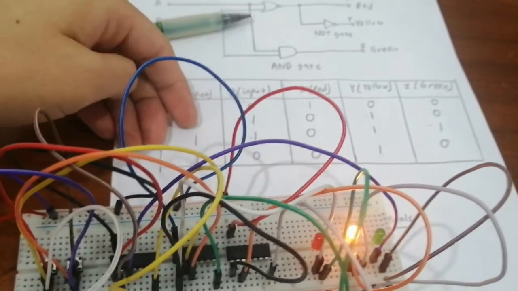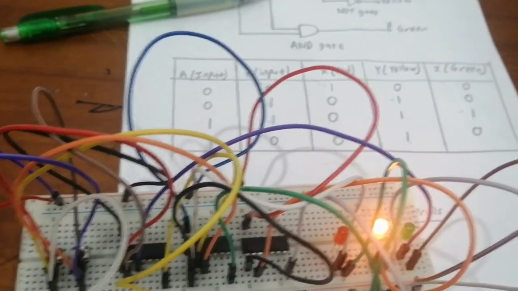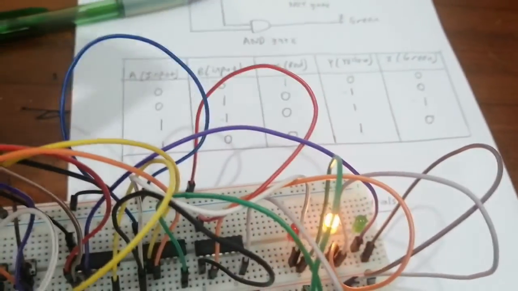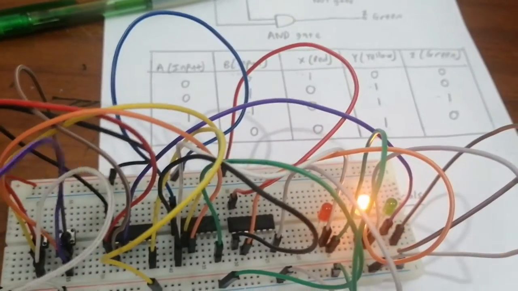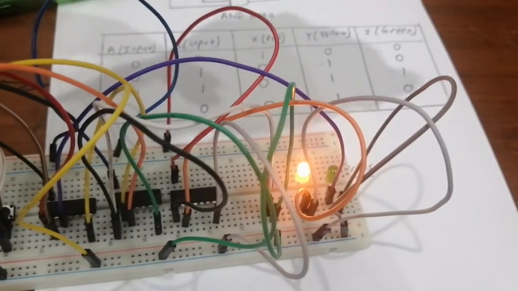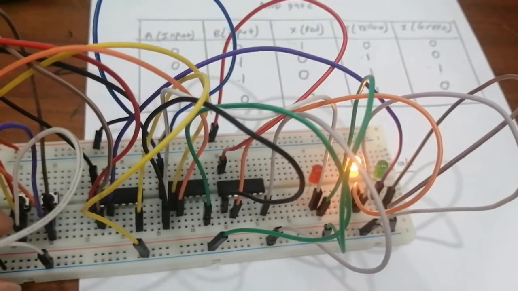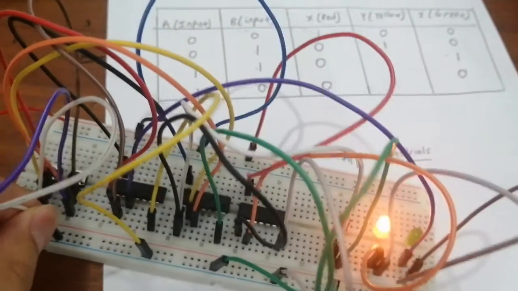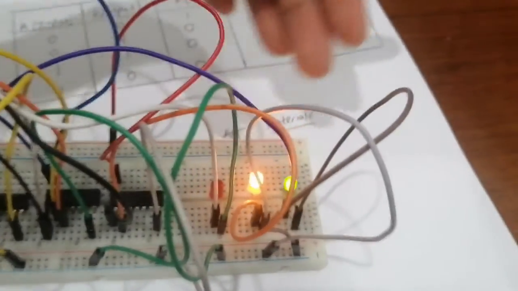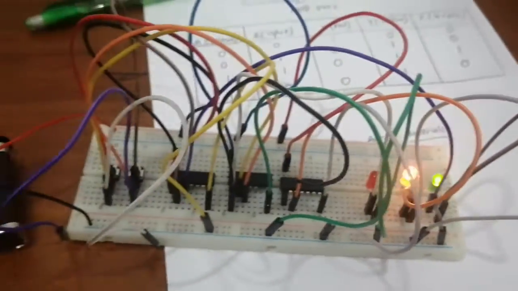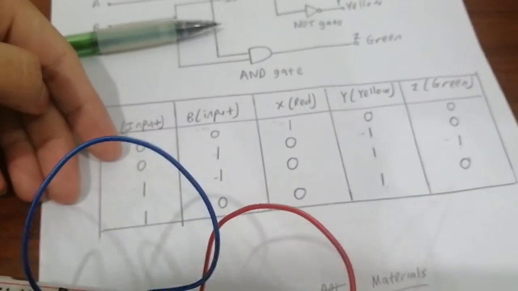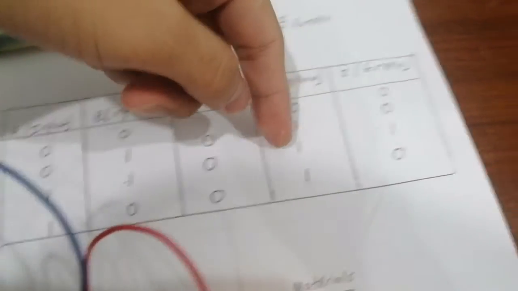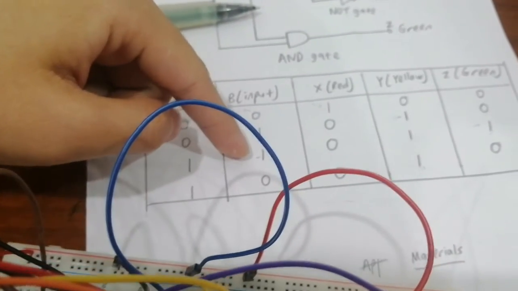So, what happens if any of the input is left unconnected? What happens to the output? Let's say we unconnect the input A. If you unconnect input A, for the output, the yellow LED will light up. If we unconnect both input A and input B, we see that the yellow and green LED will light up. So, during the floating process, the truth table is not followed, as we can see from this truth table. The yellow and green LED will only light up when input A and input B are both 1.